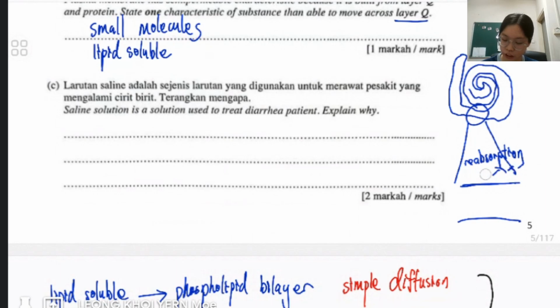A diarrhea patient has a bacterial infection in the large intestine, so it is invaded by bad bacteria. In this situation, their water tends to be lost because here there are a lot of chloride ions and sodium ions. So here there is a high solute potential, meaning it has a low water potential.